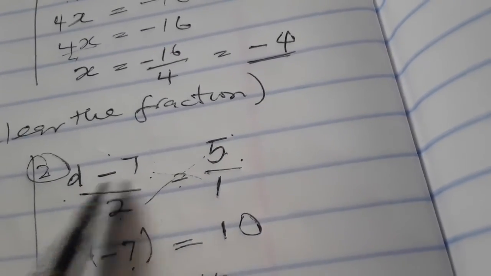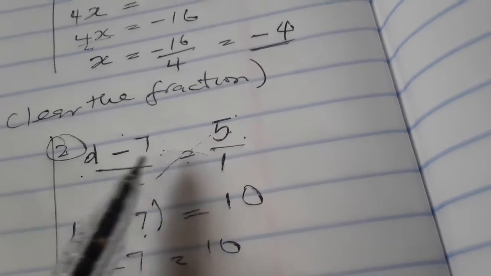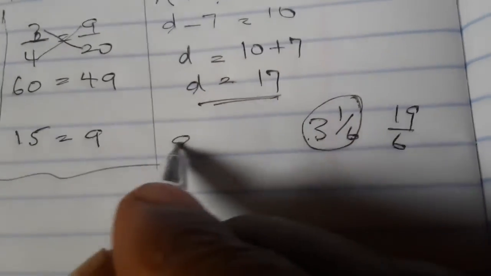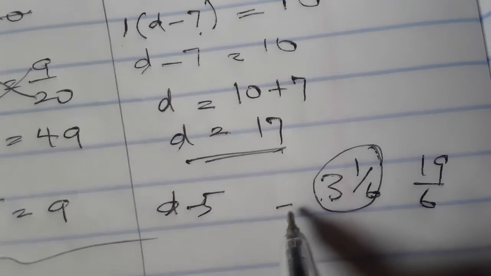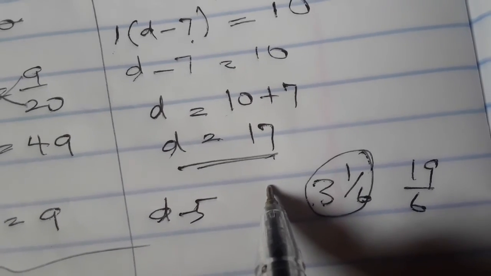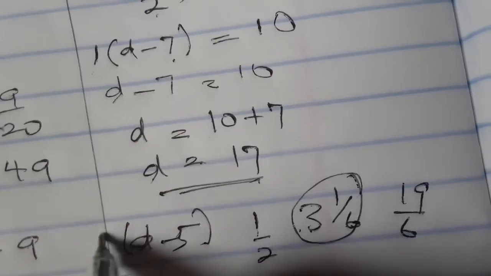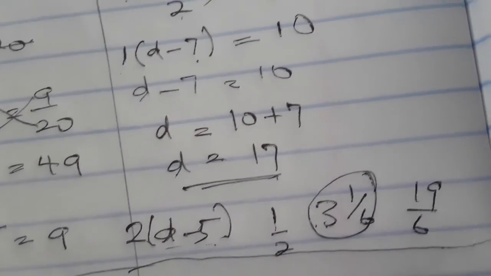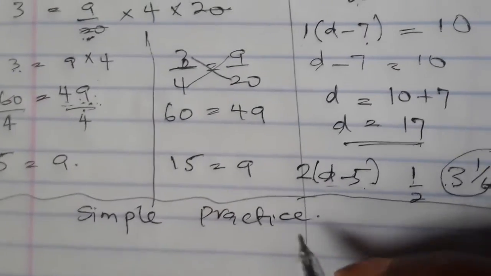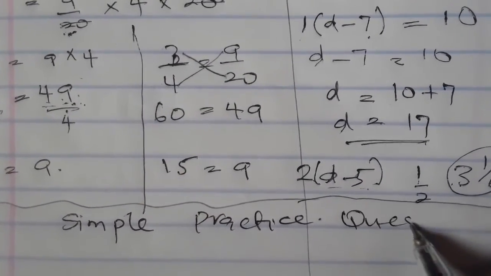Another issue is when you have a term that is not a single term, when you have something like this. So you have d minus 5, and the denominator on the other side is 2. Let's say you have 2 and 1. If you cross multiply, you must multiply it out. Expand your bracket as you have been taught. So let me give you the simple practice questions, because I do not want this video to be too long.